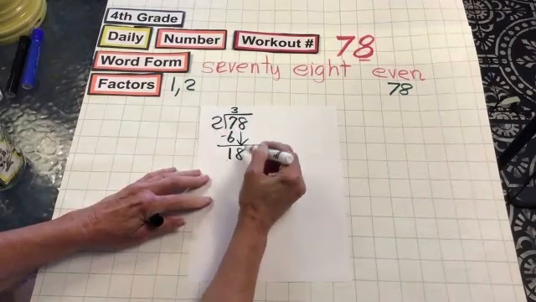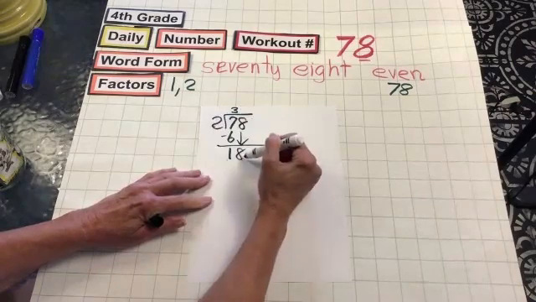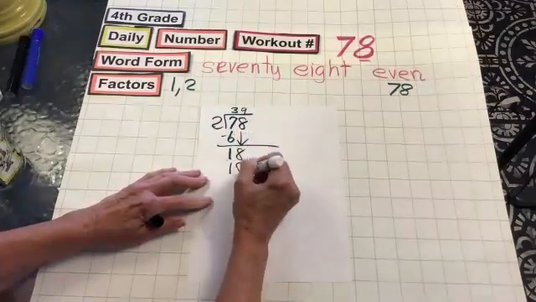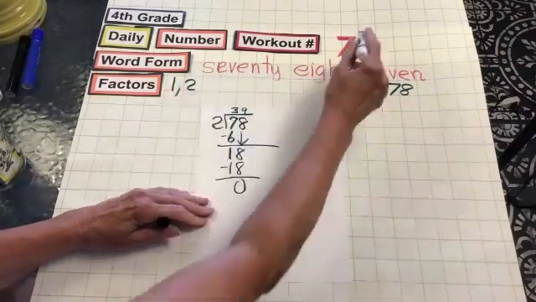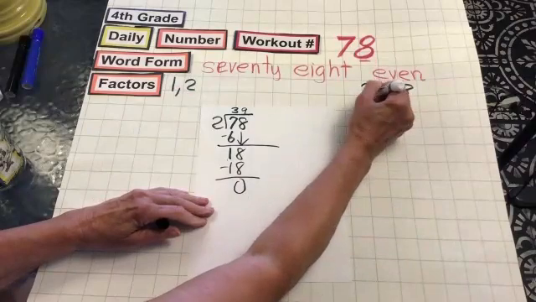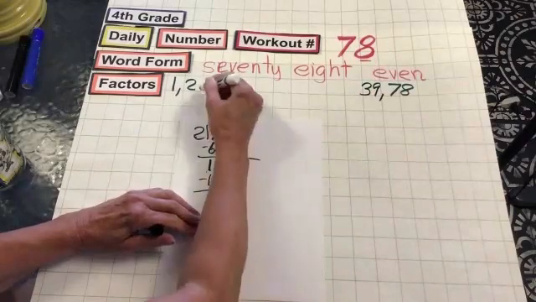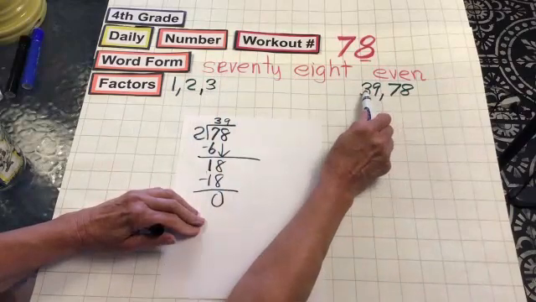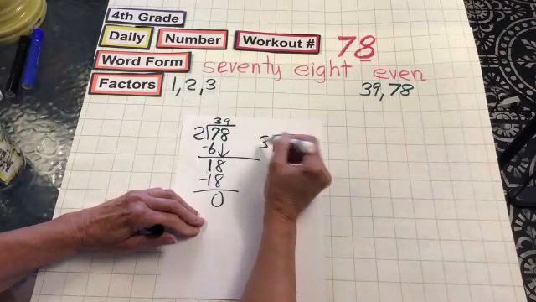2 goes into 18 9 times. 9 times 2 is 18. Sorry about that. Getting all tongue-tied here. So we know 2 goes into 78 39 times. So let's see if 3 goes into 78. Because when I look at this number, I see 3 goes into that number and 3 goes into 9. So I'm sure 3 is going to go into 78.